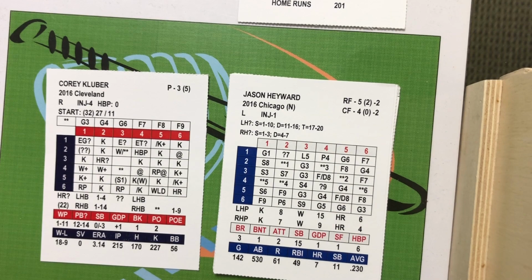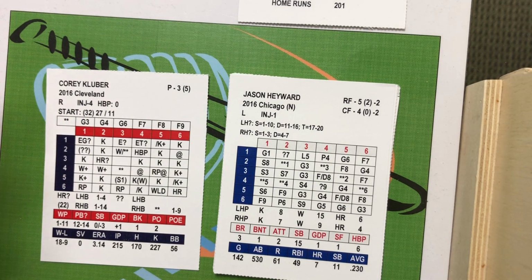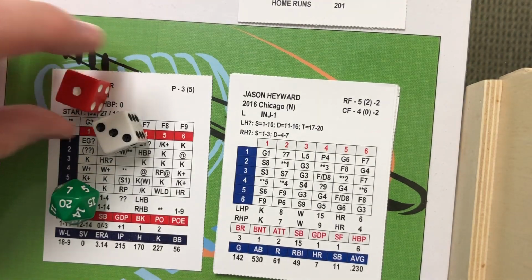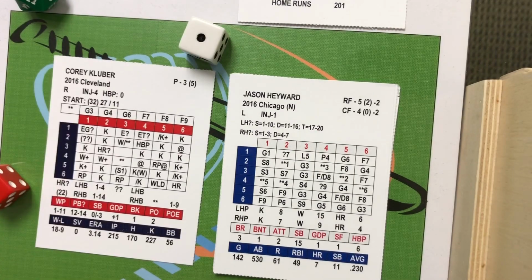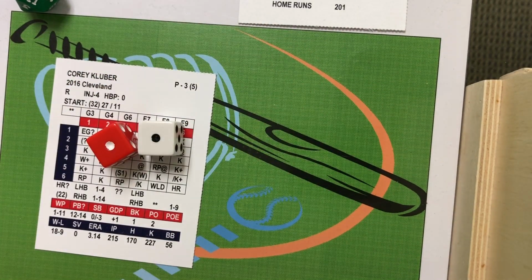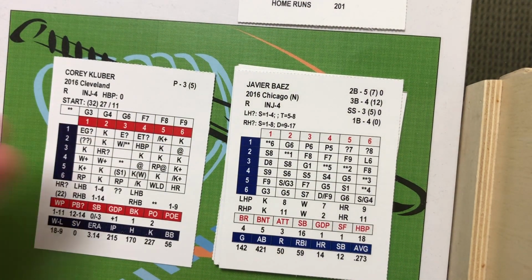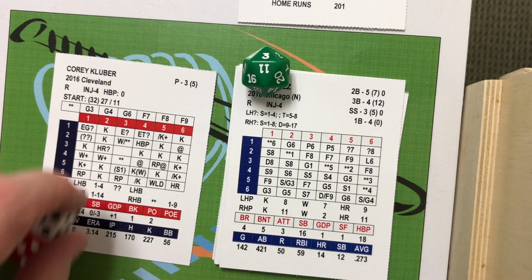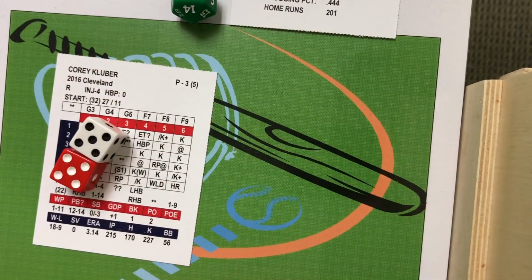Hayward, Baez, and Fowler up in the second. 8-9-1 batters. And the pitch from Corey Kluber to Jason Hayward is a strikeout check, but a 20 is too high. So Hayward swings and hits a tapper back to Corey. He gloves it and flips to Napoli at first for the out, and there's one gone in the Cubs second. Now it's Baez. Pitch to Javi is a strikeout check. That's an 11, and they struck him out. There's 2 gone in the Cubs second.